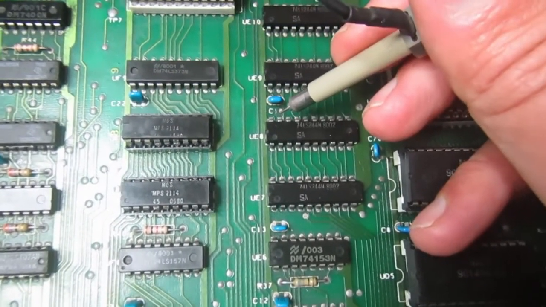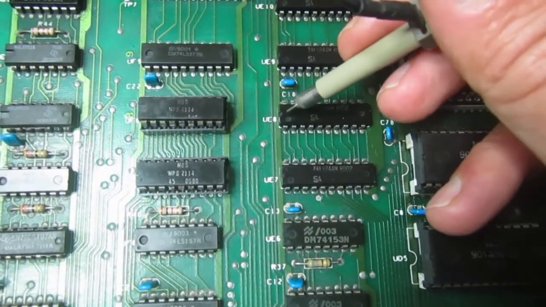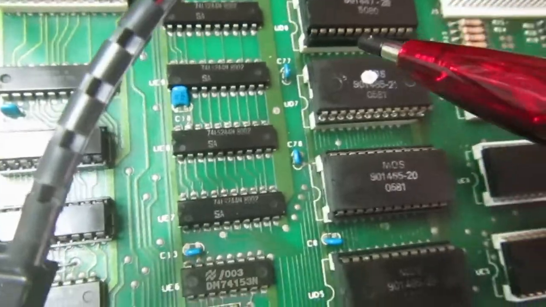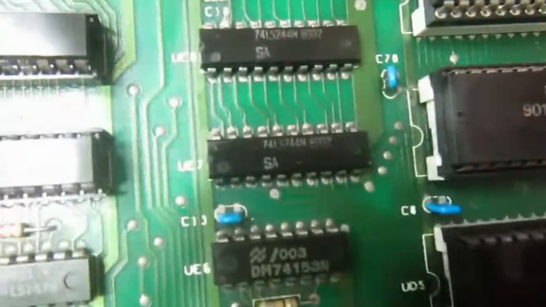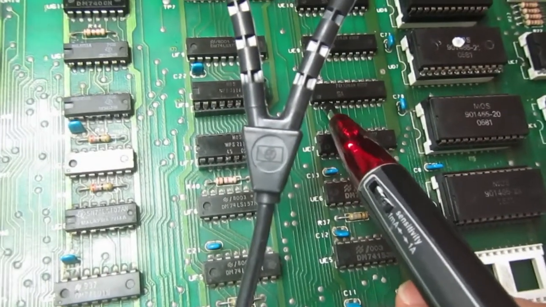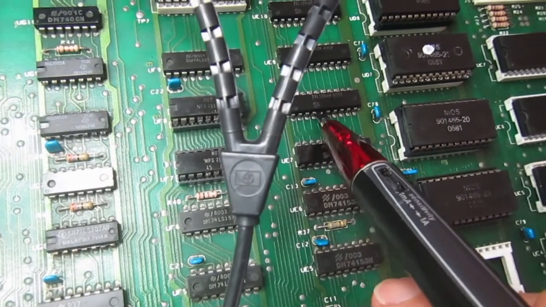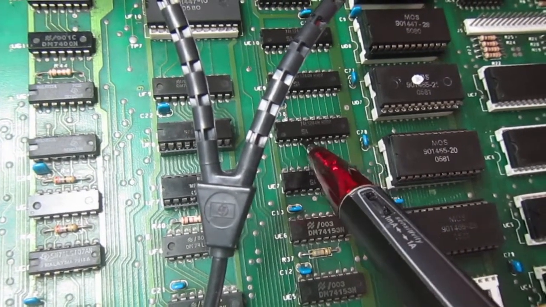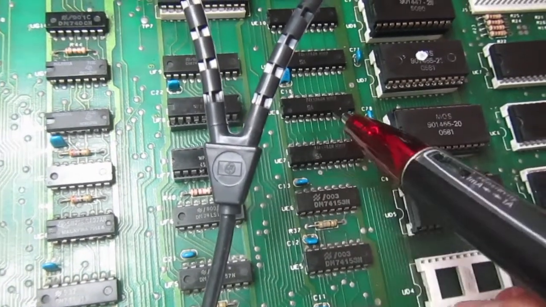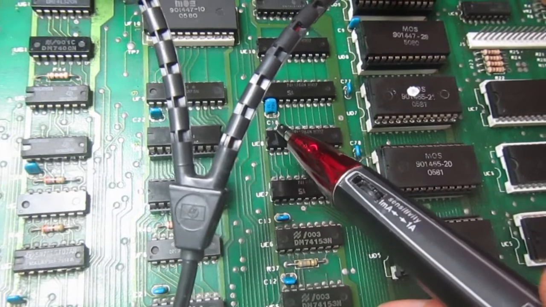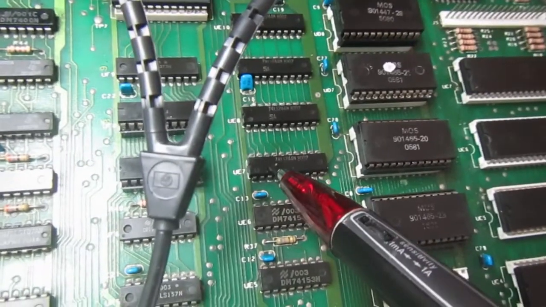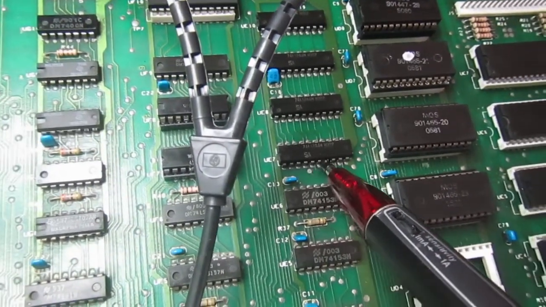So I think I will cut pin 19 of UE8 and see what happens. So cutting pin 19 of the data bus transceiver didn't clean the conflict, which probably means that bus transceiver is bad, but it also didn't clean the enable signal on the other transceiver, which is not conflicting anyway.